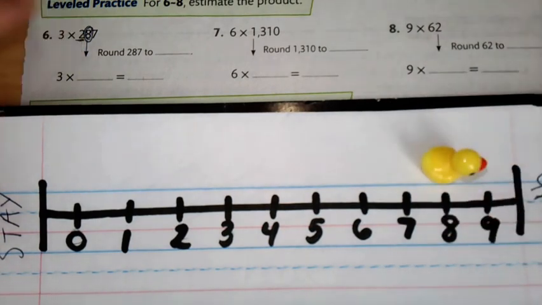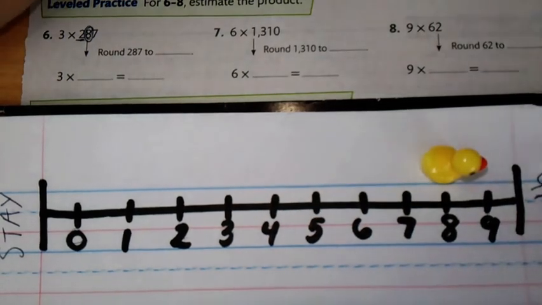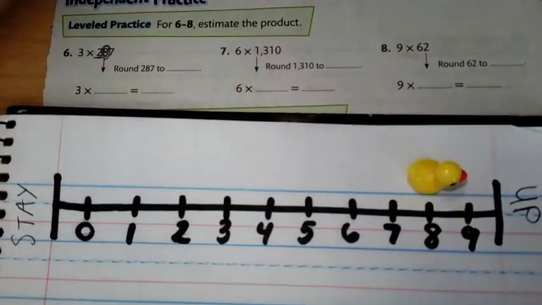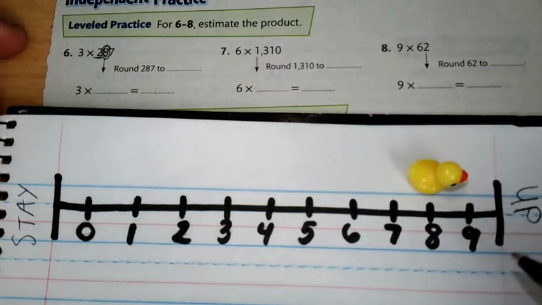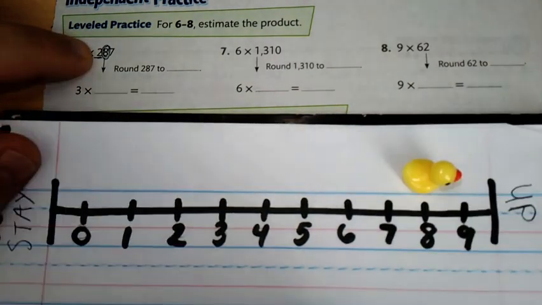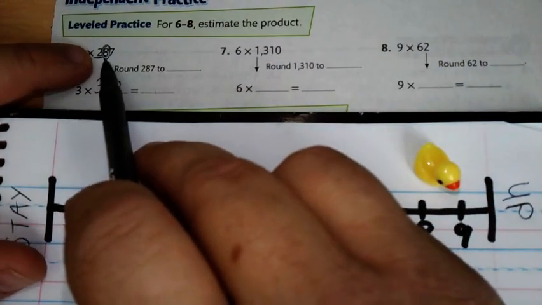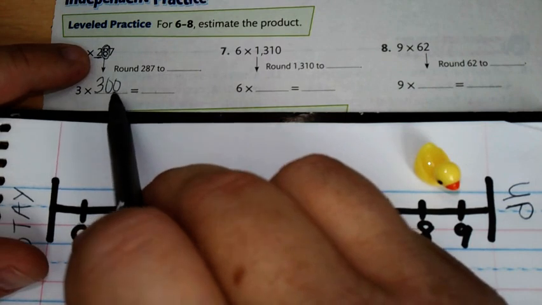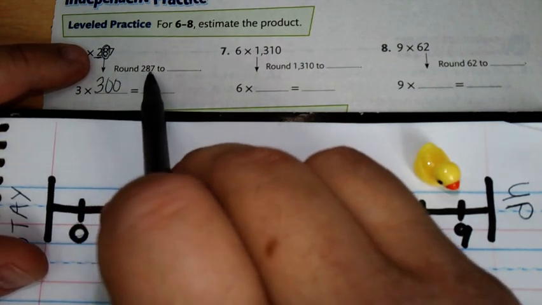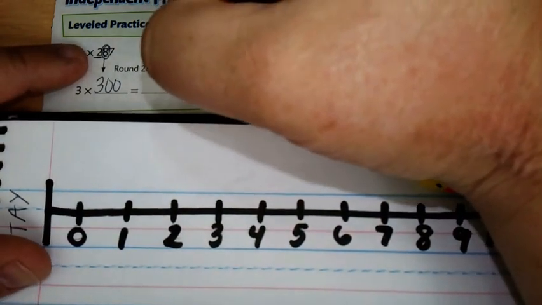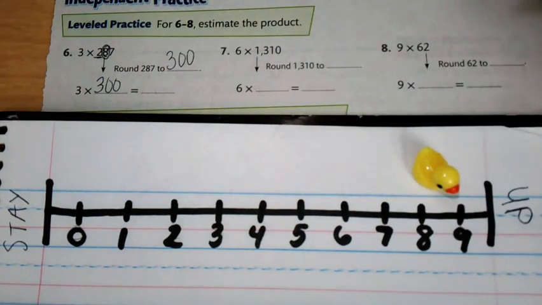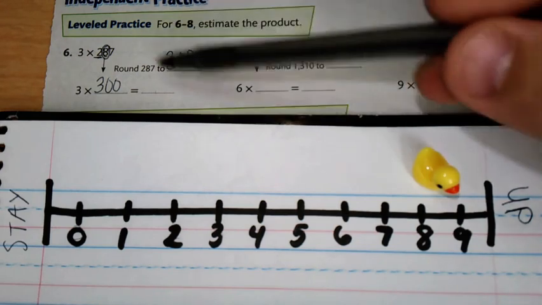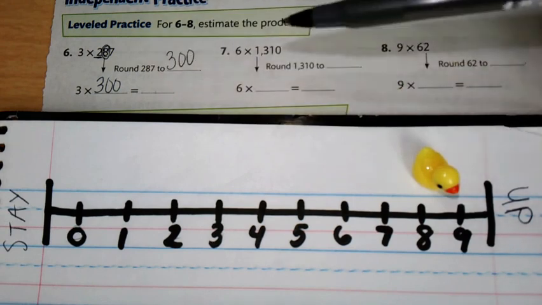So when I put my ducky on my number line here, what is it that he wants to tell us to do? Well, he wants to tell us to go up, right? Yeah, he's going to go up. So the 2 that was underlined here is going to round up to a 3. And then I've got zeros in each of those 2 spots. So my 287 becomes 300. So what are we rounding 287 to? 300. Don't ask me why we have to write it twice. I don't really know. I'm sure there's some very good reason, but that's just what they want us to do. They want us to show that we recognize our 287 rounded to 300.